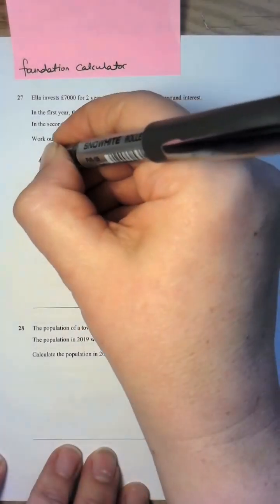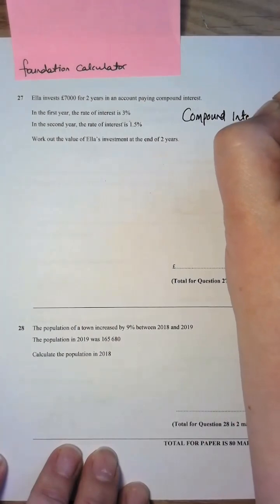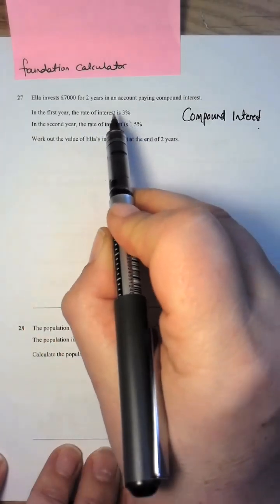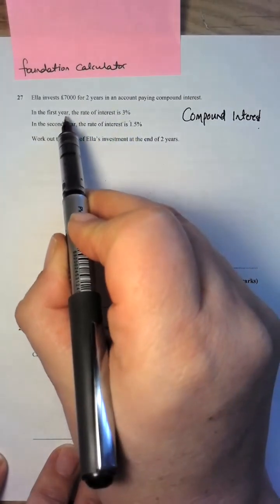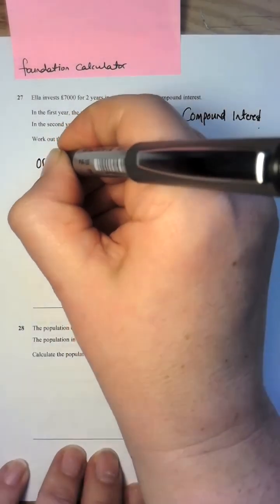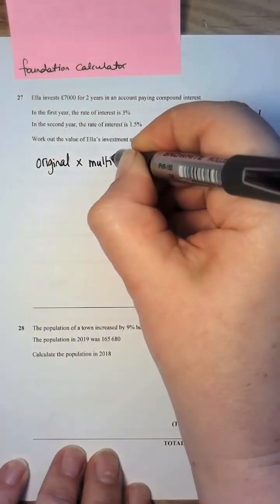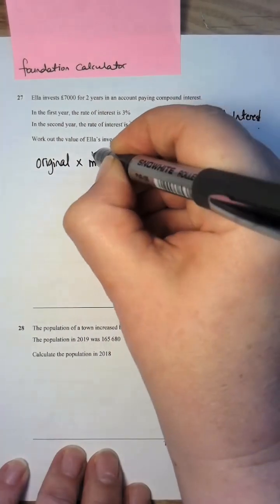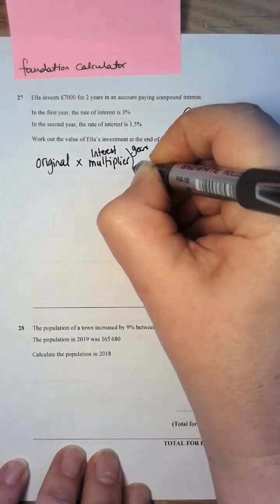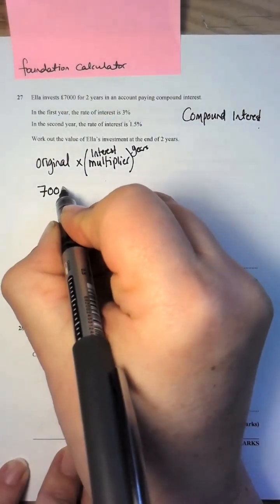Compound interest. So I'm just going to write that. It's money in the bank and it's going up, but it's going up in 2 steps. So we're looking at the first year and the second year. So we've got the original, the multiplier, which is based on the interest, and the number of years is the power.